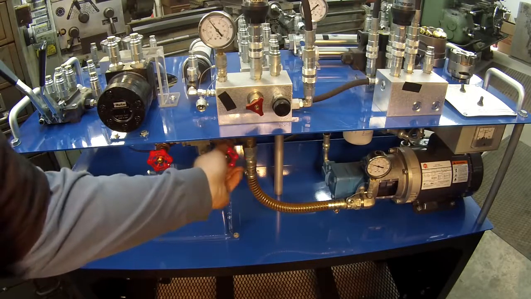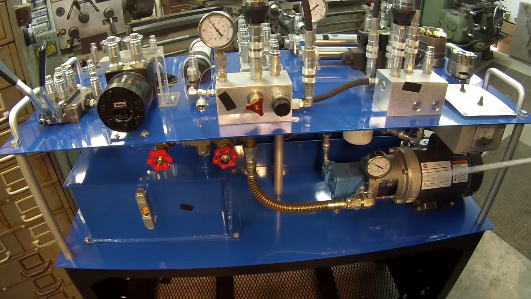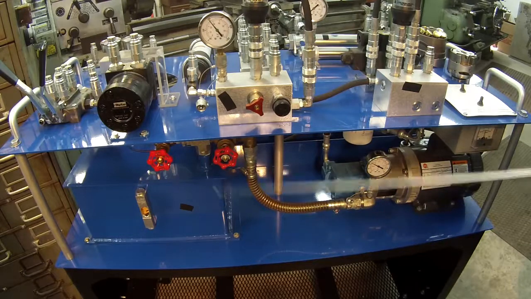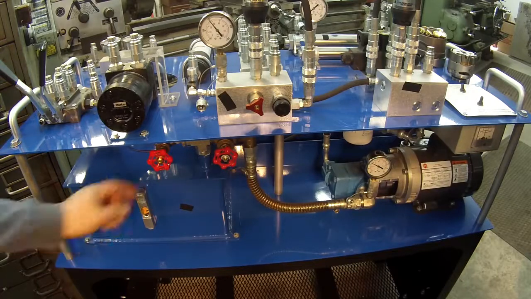Alright, so that's kind of neat. Alright, so now what we're going to do is aerate this pump and show you what aeration looks like and sounds like. And he's going to open this valve right here and let some air in the system.